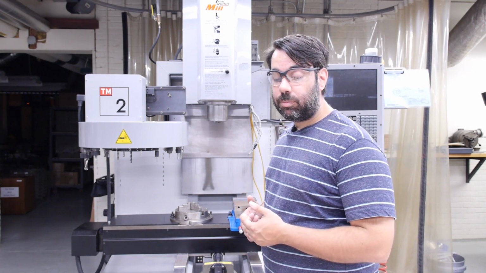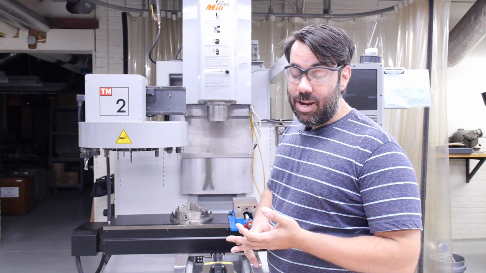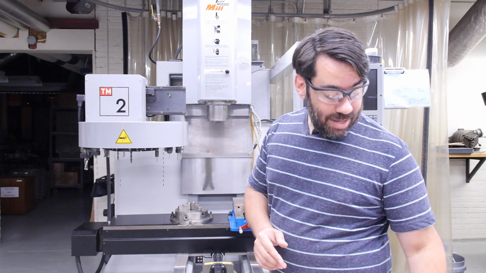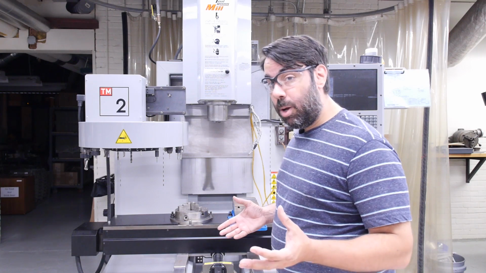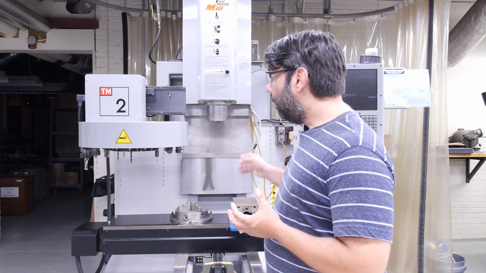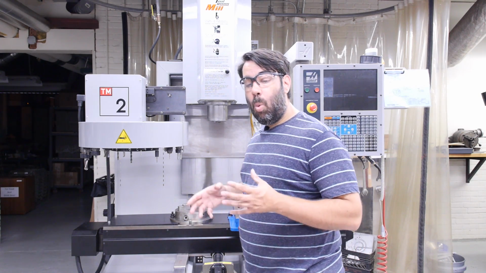A third disadvantage that we want to emphasize is that CNC machines can actually, and surprisingly to most, be slower and more expensive to make one simple part.